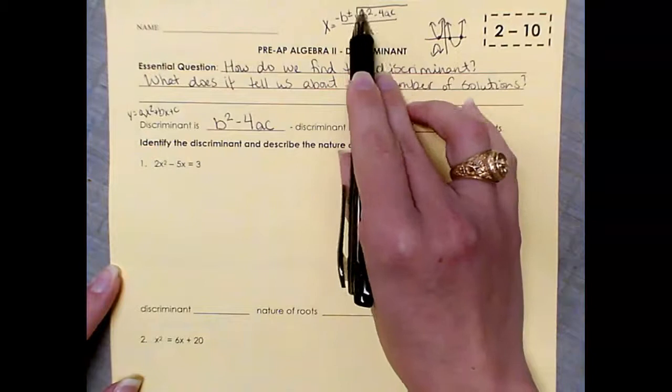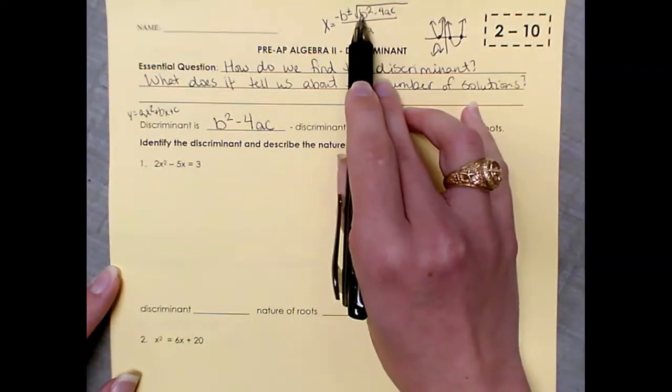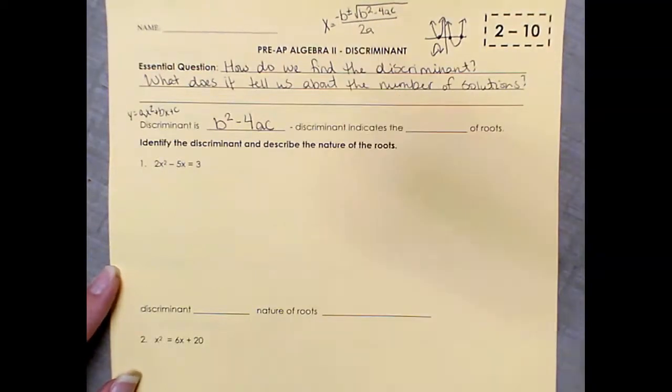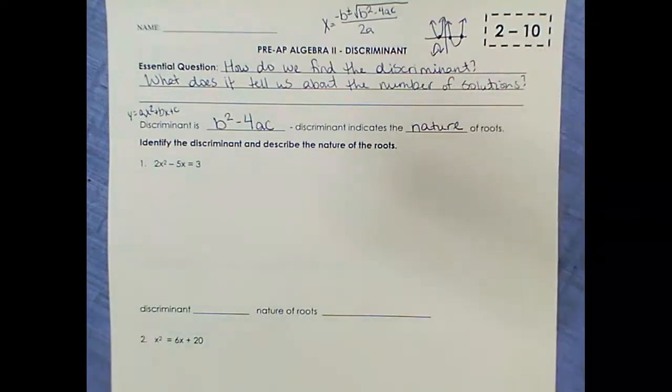Now we took a break from finding solutions to quadratics so that we could talk about simplifying radicals and imaginary numbers and things that happen when the radicand is negative. So that's going to help us with learning and applying the discriminant. The discriminant, b squared minus 4ac, indicates the nature of the roots. So let's identify the discriminant and then describe the nature of the roots. We have 4 examples and a summary.